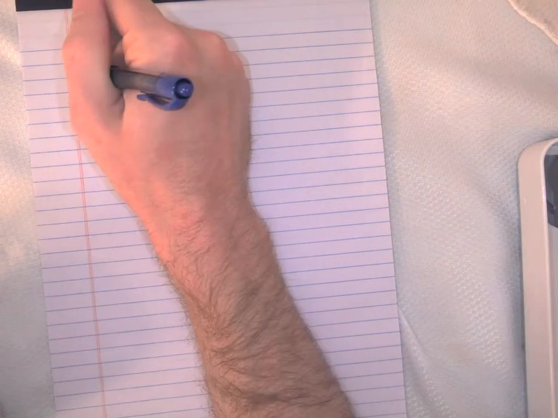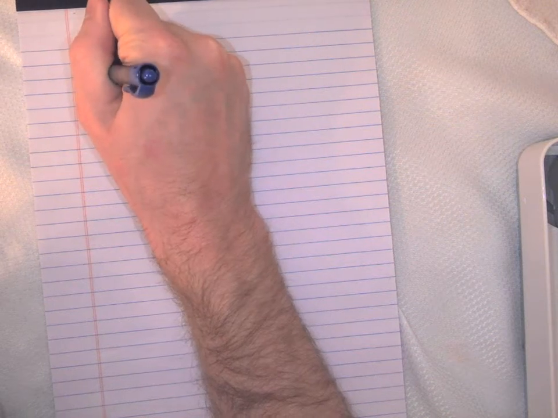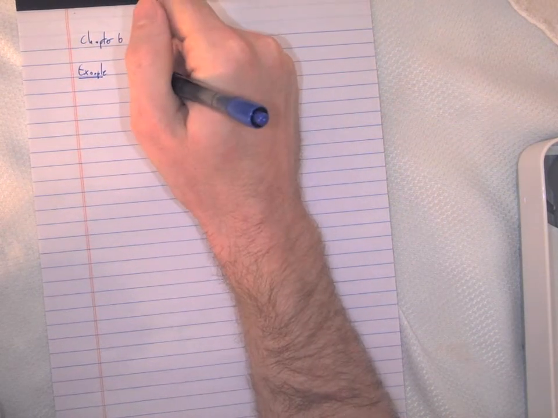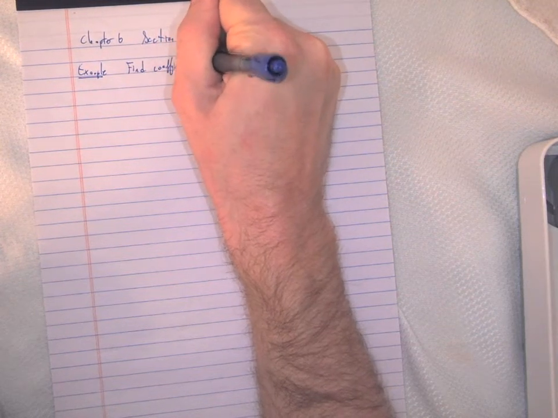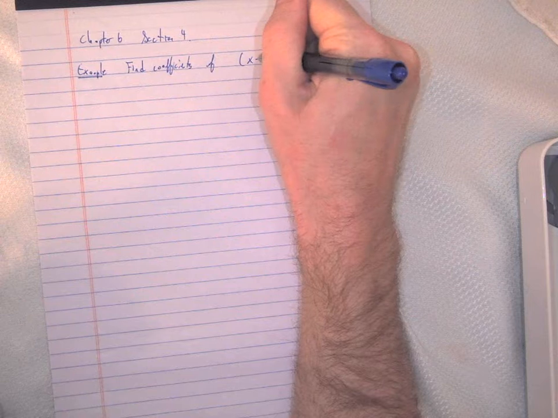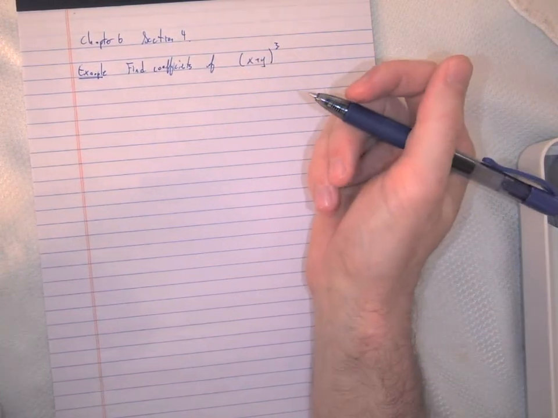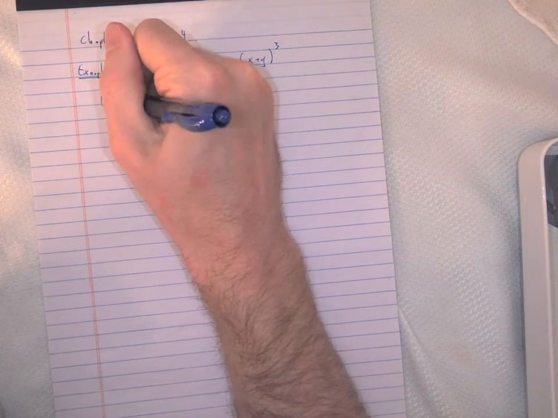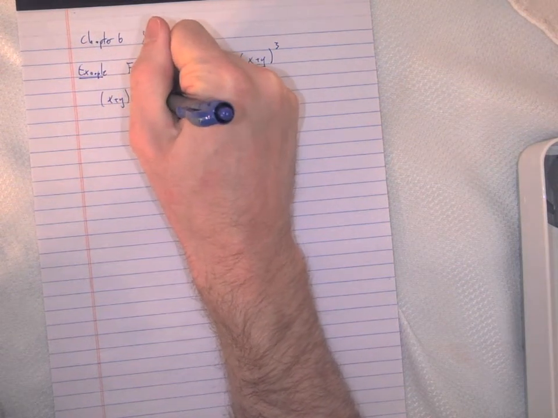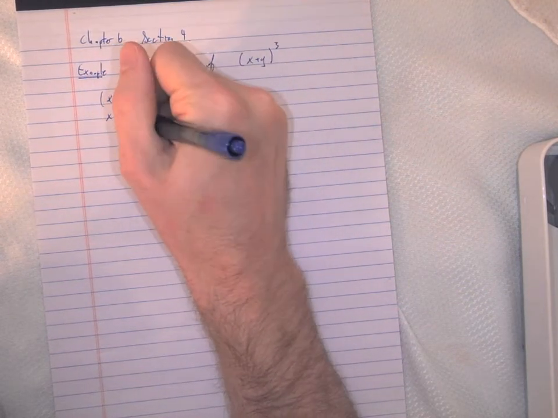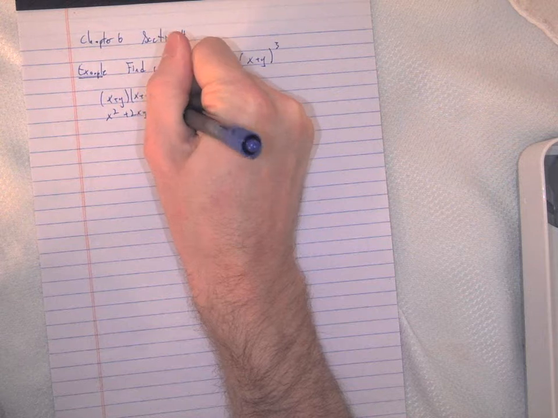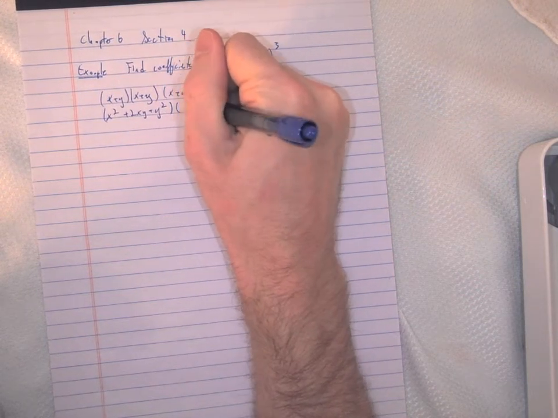Yes, what I want to start off with is an example. I want to find the coefficients of (x + y) cubed. Now, of course, I could multiply this out straight away and just write (x + y) times (x + y) times (x + y) and start FOILing, right? I'd get (x squared + 2xy + y squared) times (x + y).